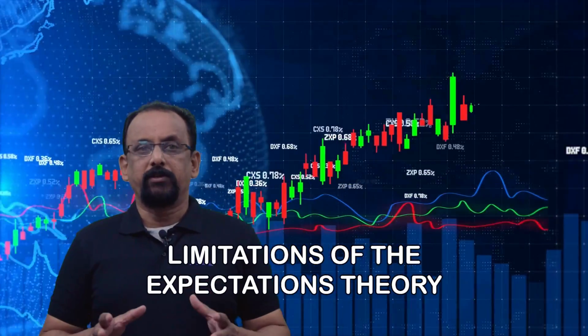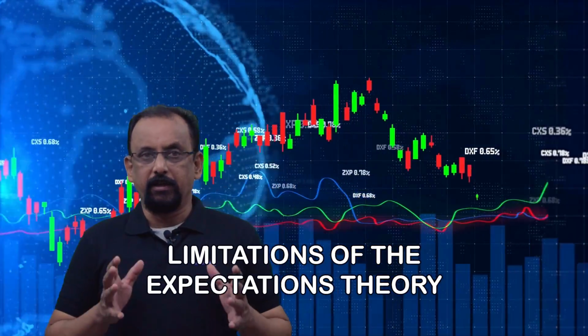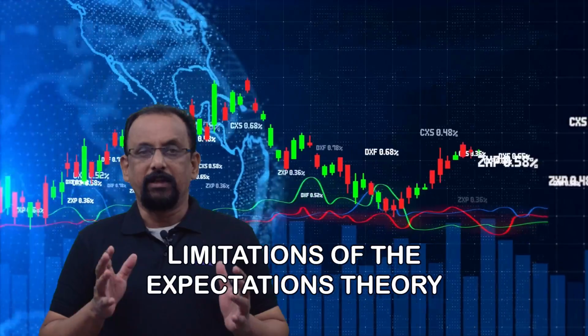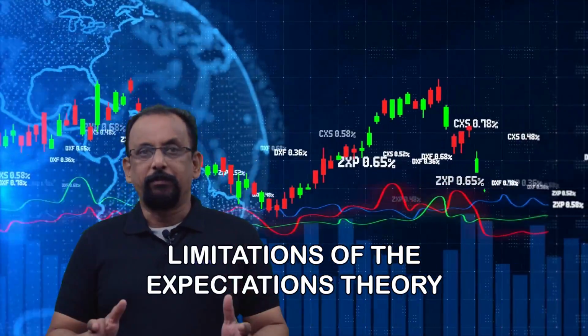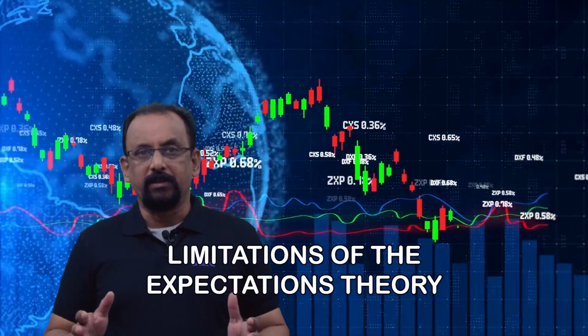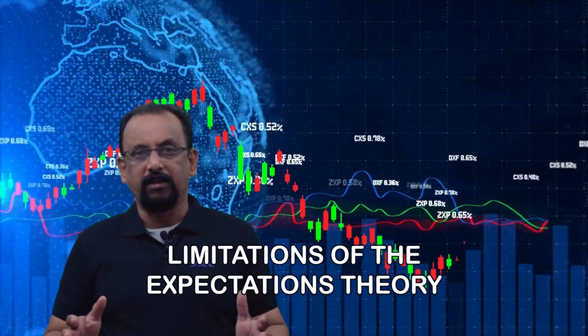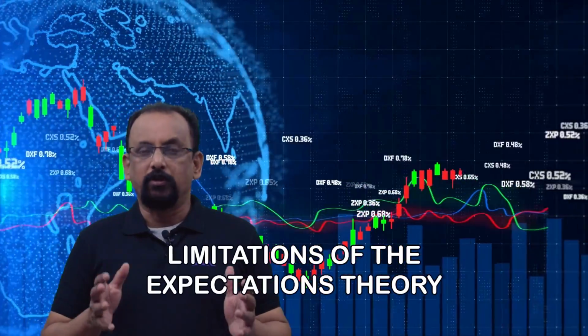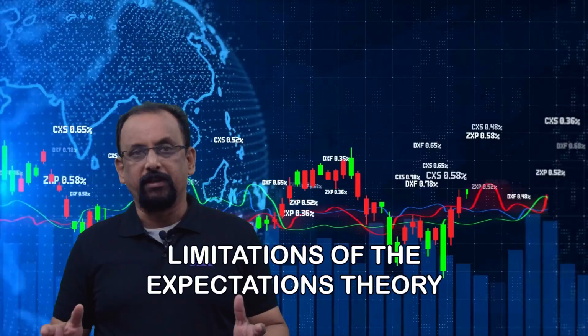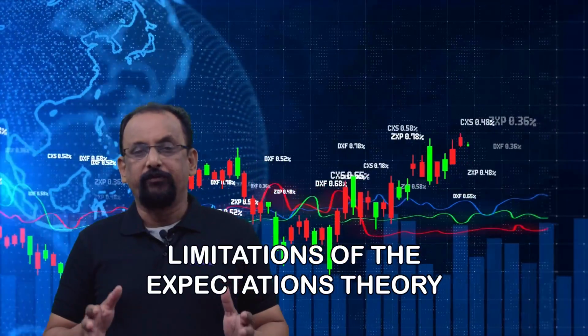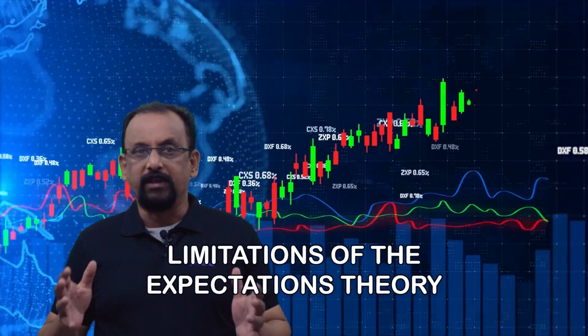There are certain limitations of the previous two theories that I explained to you. Number one, in the expectations theory, the expectations of the change in the prices of the commodity or the underlying asset in future impact both the spot prices as well as the futures prices. Therefore, spot and the futures prices tend to move in sync with each other.